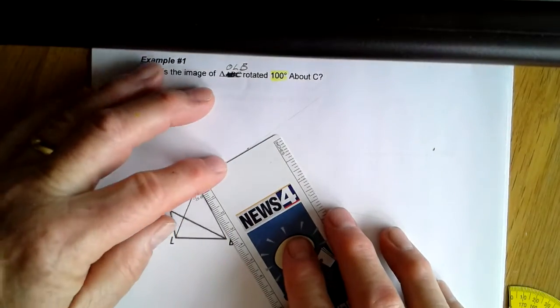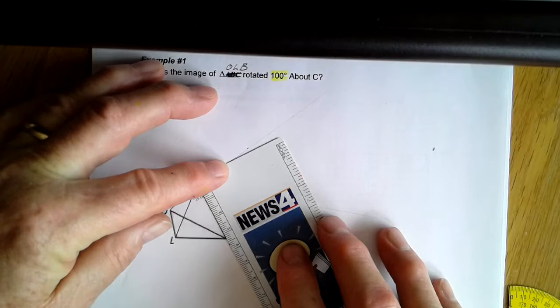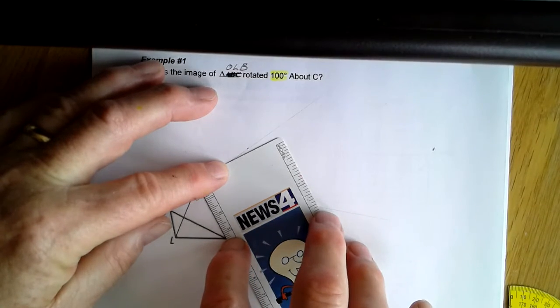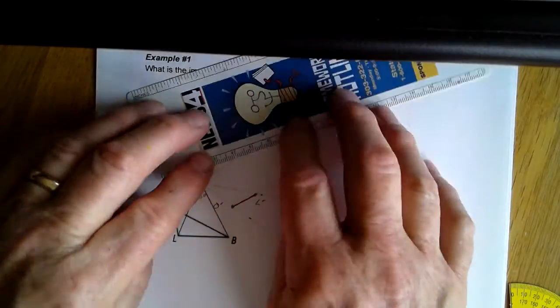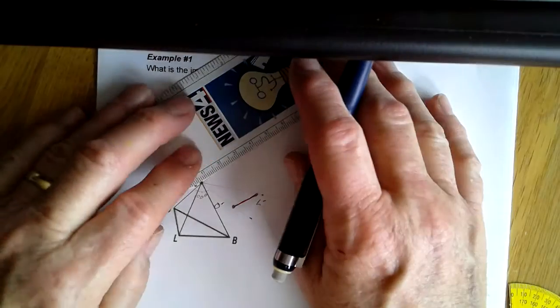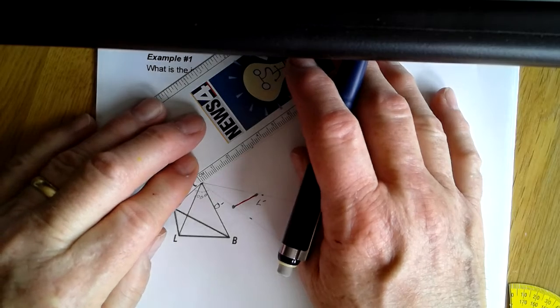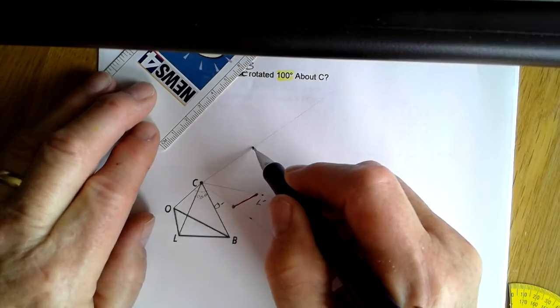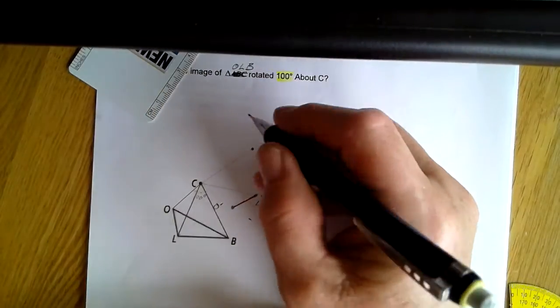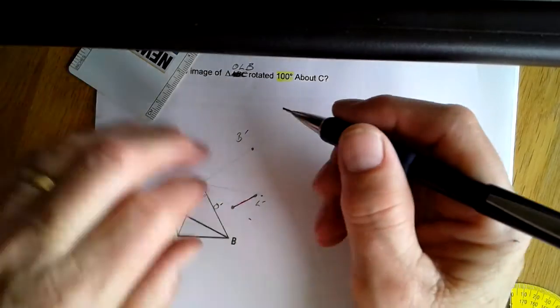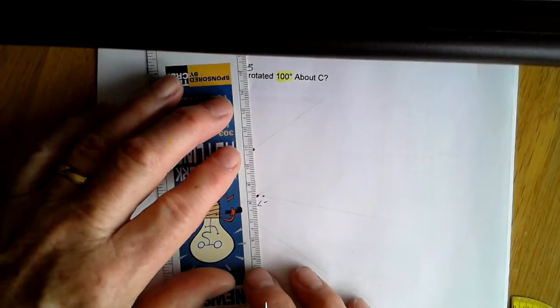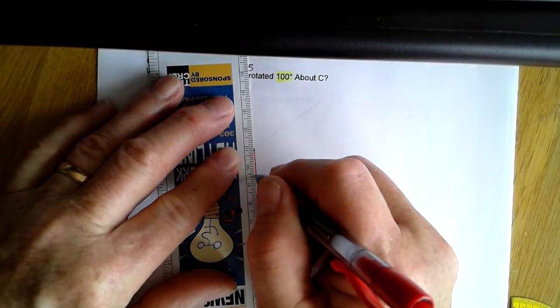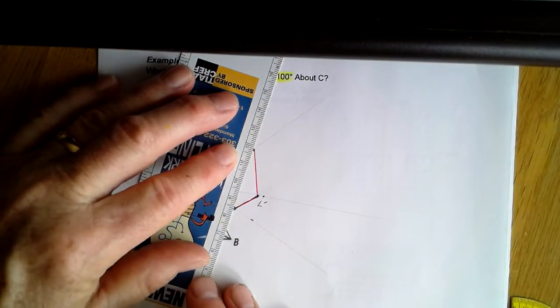Okay? So now I'm going to take my ruler and I'm going to measure from starting point to B. And it's about 33. I'm calling it 33. That's interesting. 33, right there. Okay, so that's going to be B prime. Now I'm going to take my ruler. I'm going to connect these guys up like so.